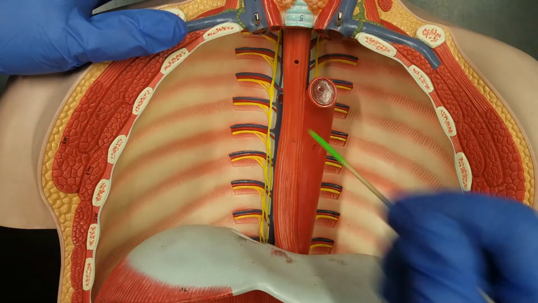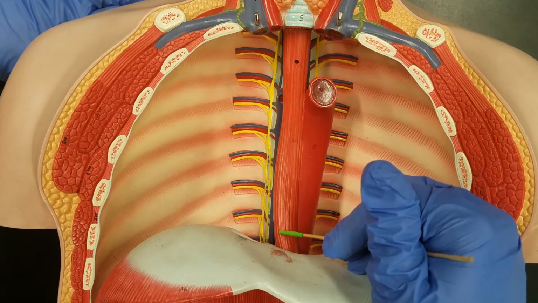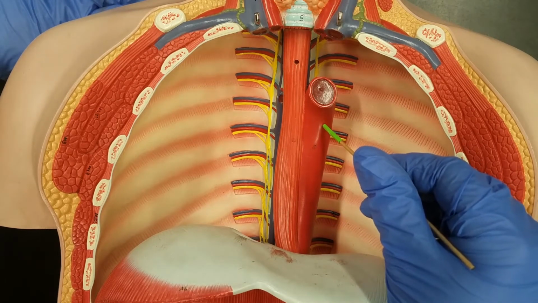Behind the trachea, we can see here's our esophagus. That's going to be transporting food down to the stomach. And this large red vessel here is our descending aorta.